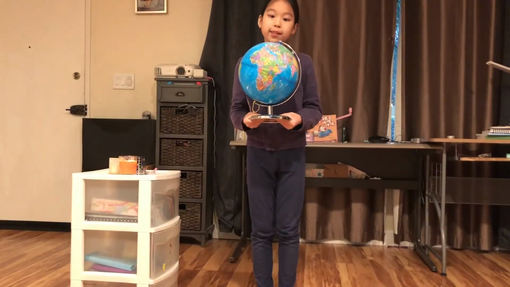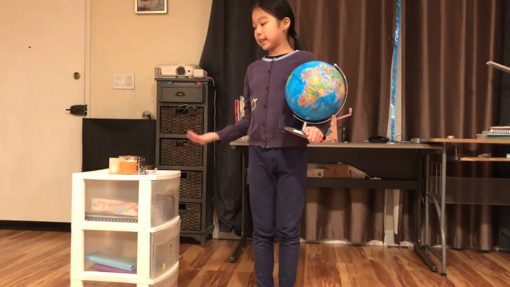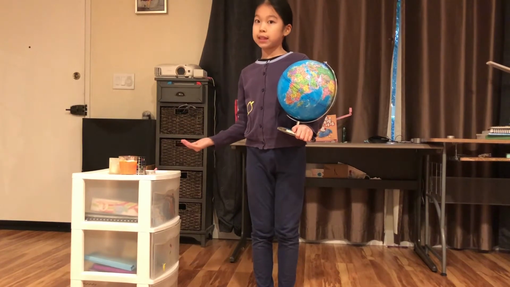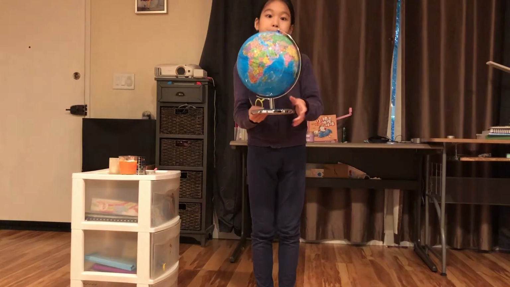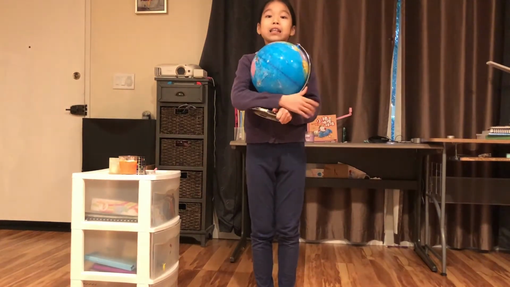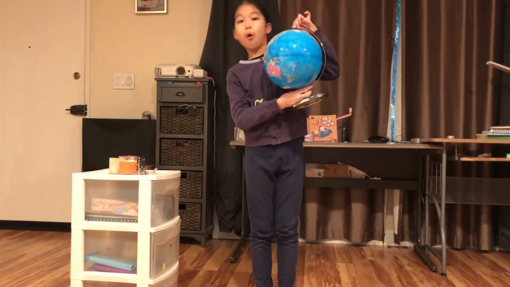This is our new class globe. Our globe represents the earth. These candles represent the sun. Our globe has an axis which spins around. An axis is an imaginary line from the North Pole to the South Pole.